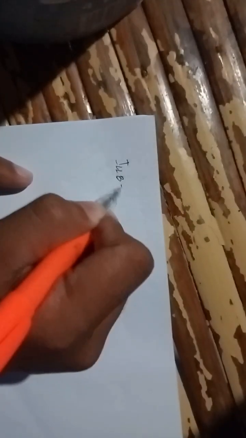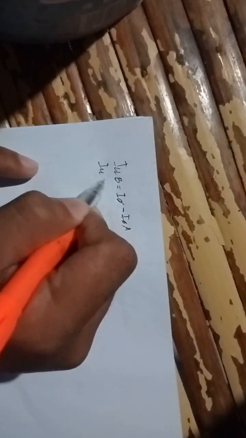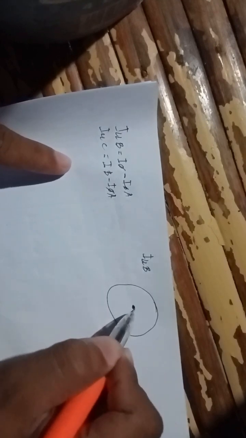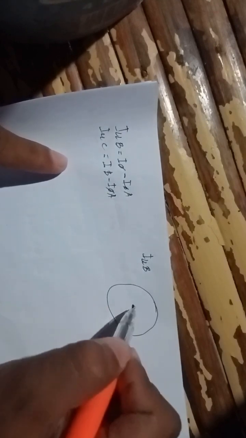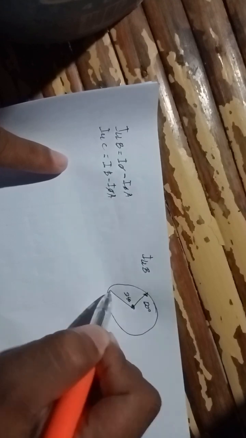We know that line to line B is equal to phase B minus phase A, and line to line C is equal to phase C minus phase B. So we will try to draw our phasor for line to line B. So this will be our point of reference. This will be the 120 degree, 240 degree, then our 0 degree.